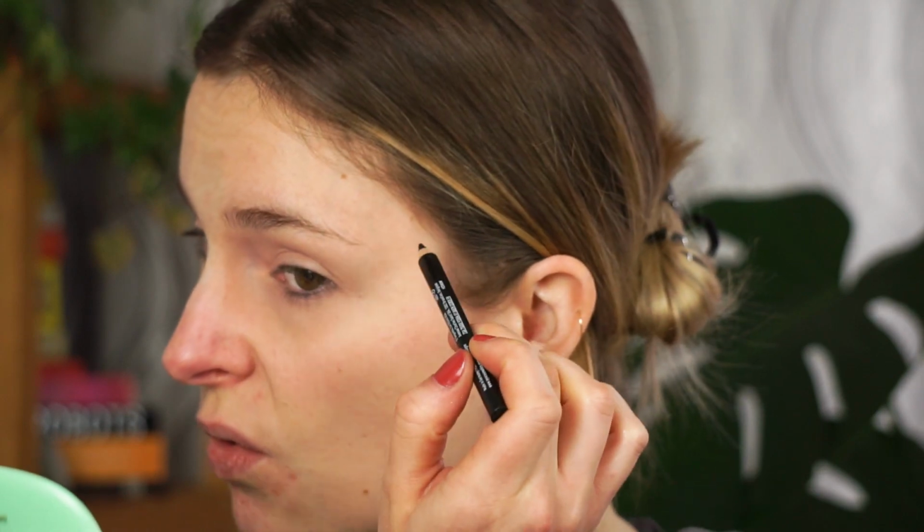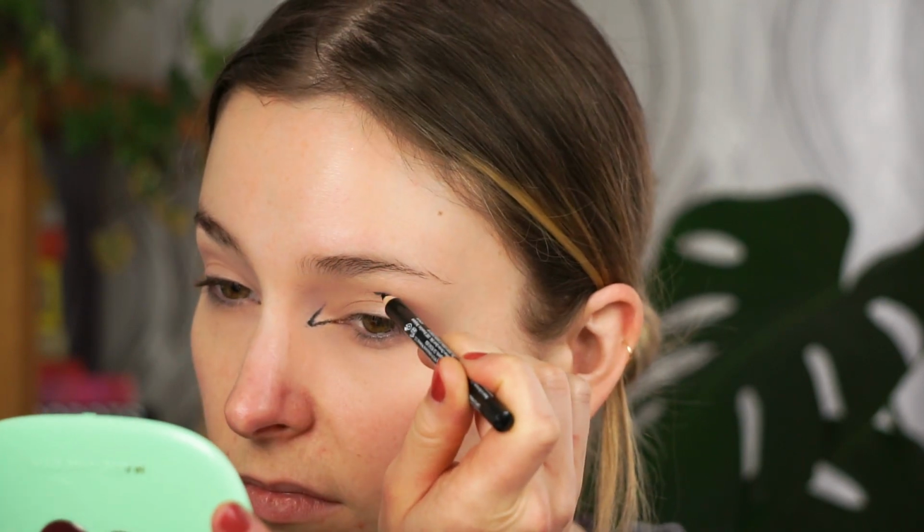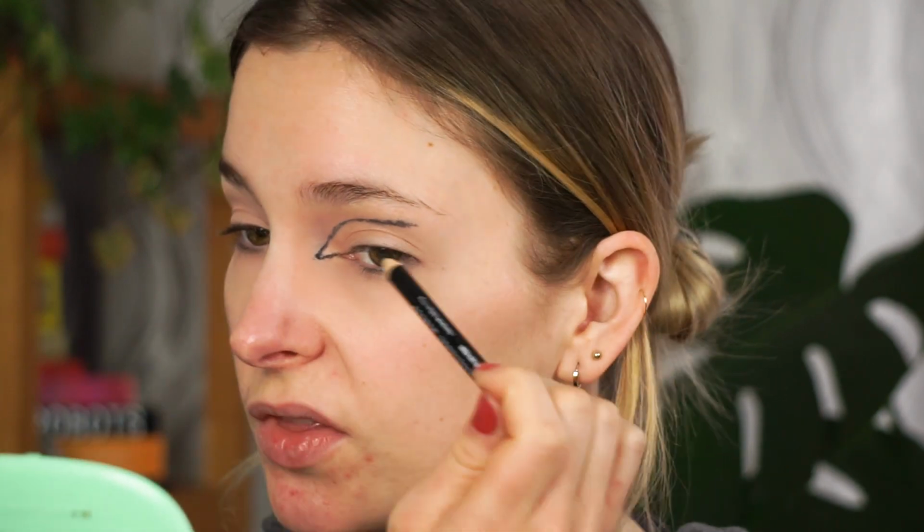I'm going to start from my inner corners and create a line going towards my crease, and then it's going to go very far towards my brow. From the very point of my inner corner, I'm going to create a line very slowly. It's going to curve up towards my crease. I do want the line in my inner corners to be very precise, but the one on the outer corner does not have to be precise because we are going to be blending it out after.